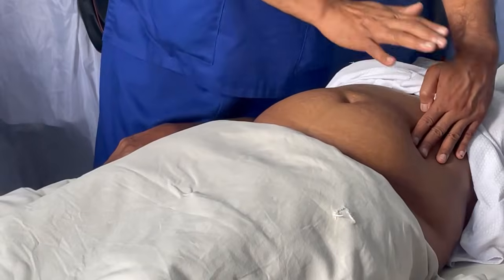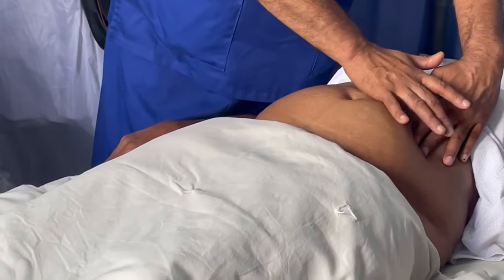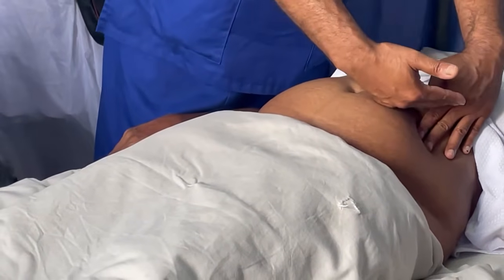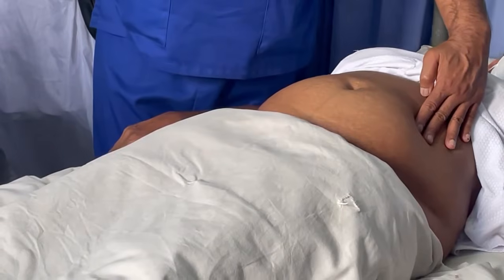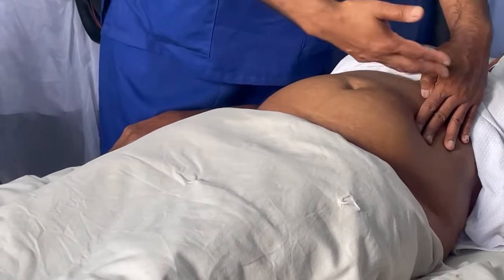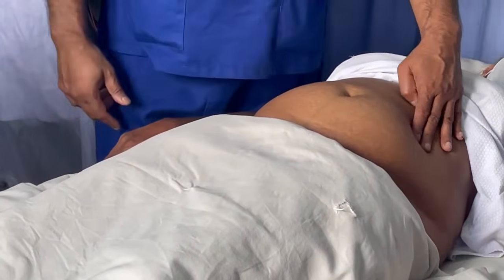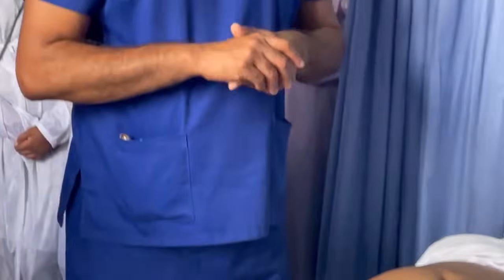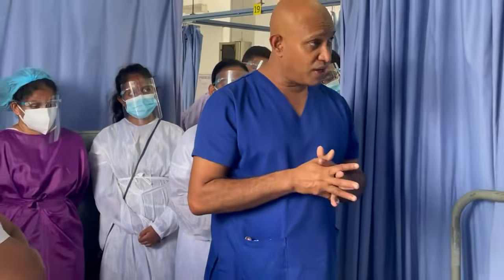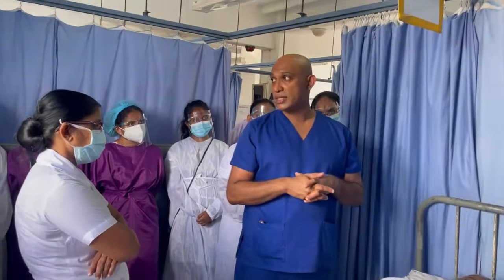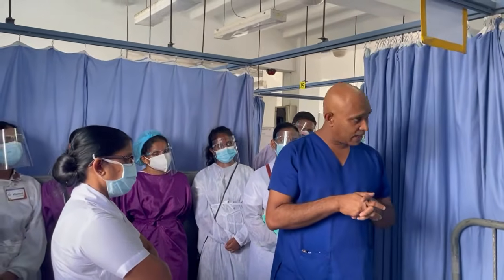The other way around is, while you keep your hand on where it is dull, you ask the patient to turn towards your side, then the dullness will go off because the fluid is going to shift. So it is also shifting, but the other way. You all understand? You can use both, it doesn't really matter, and that is how we use shifting dullness to find out whether there is fluid in the abdomen. Is that clear?